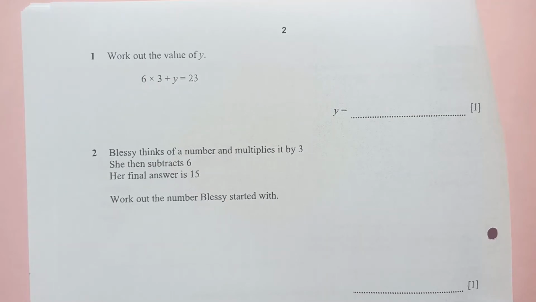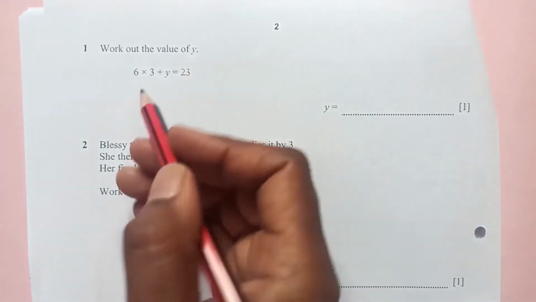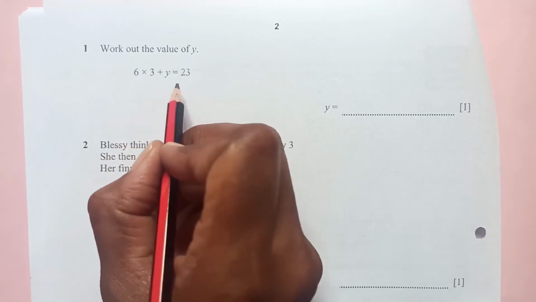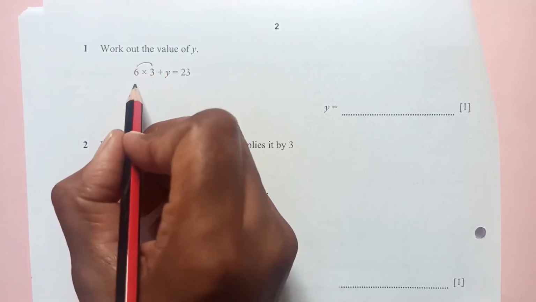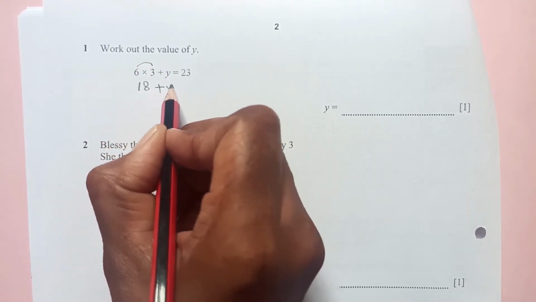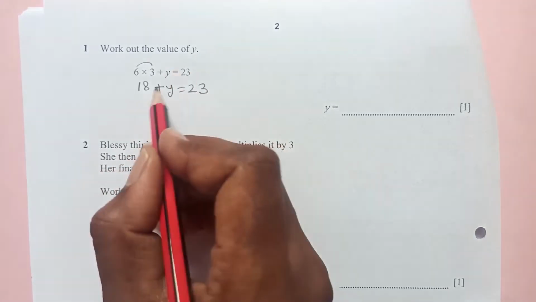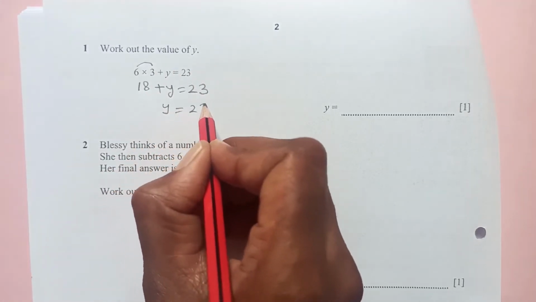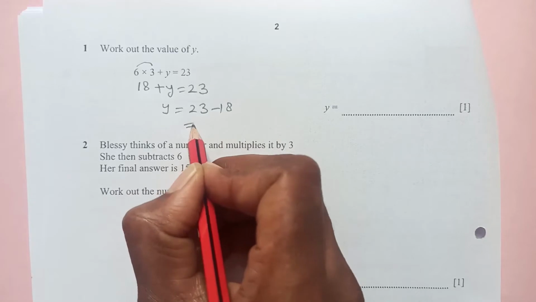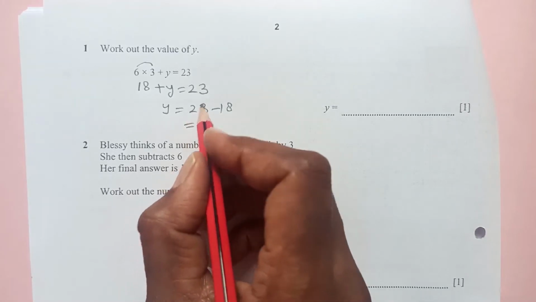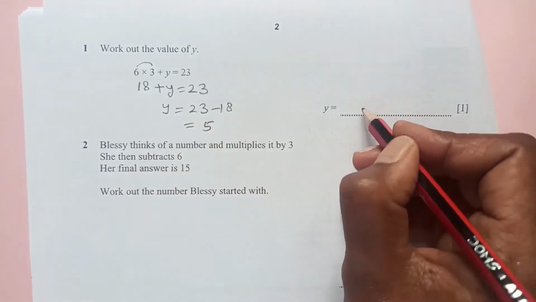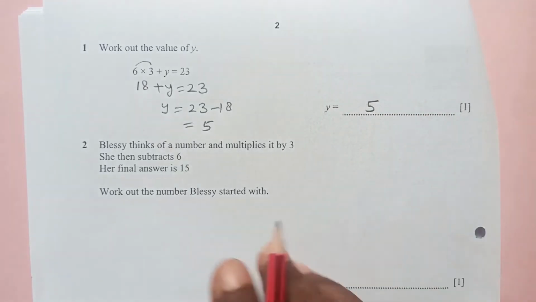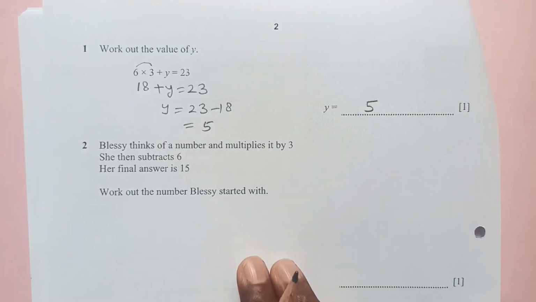Here is another question. Work out the value of y. So we have been given this equation. 6 times 3 is 18 plus y equals 23. Now shift 18 to the other side. 23 minus 18 is 5, right? So the value of y is 5. Just a 1 mark question and very simple.